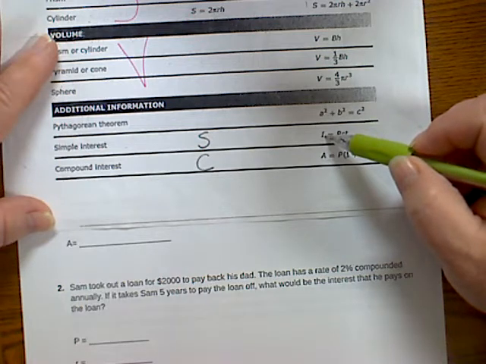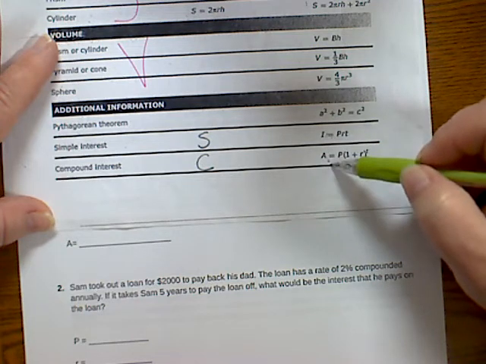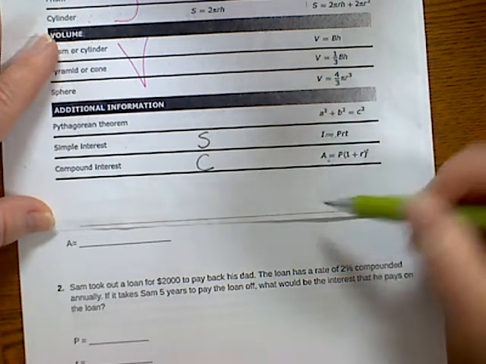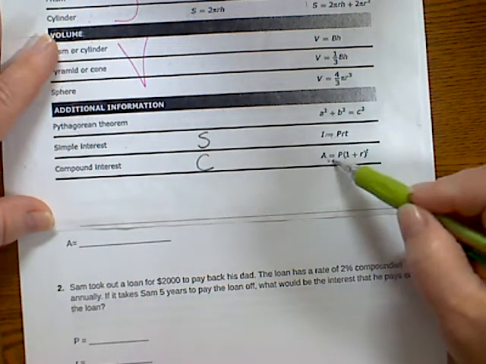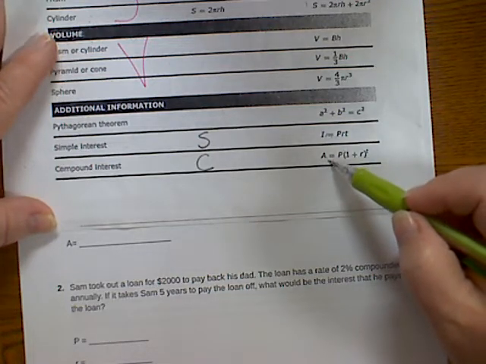So look at these. You need to know what these variables mean, okay? Because this means interest for simple, while for compound, it's account balance. When you solve your equation, you are solving for account balance.